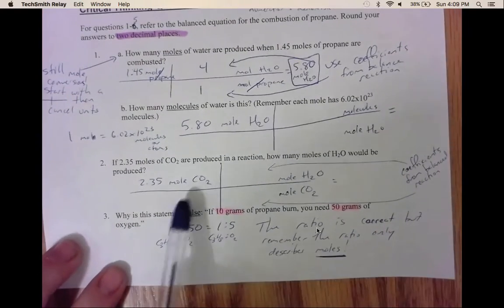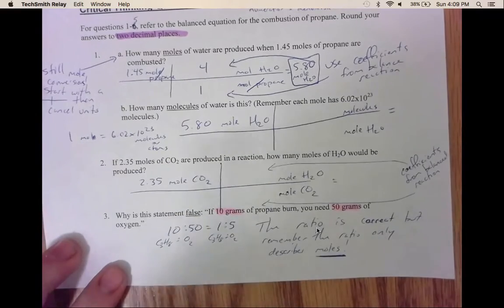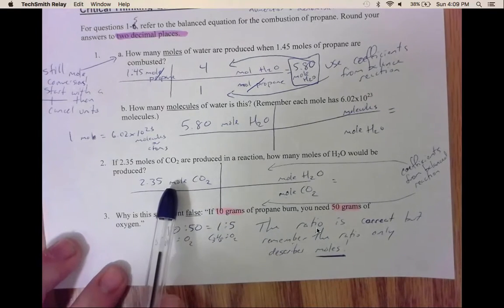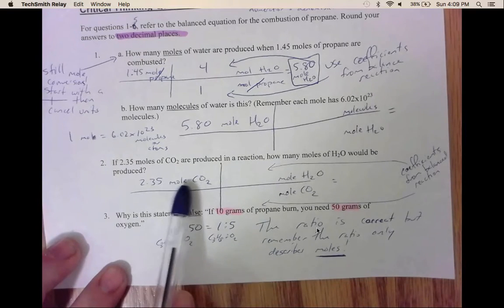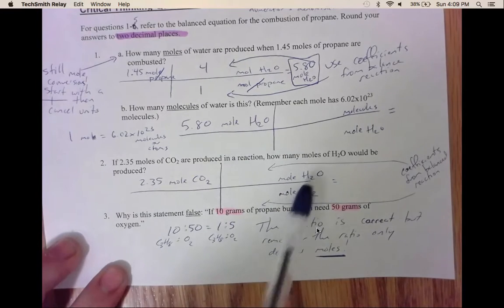Question 2. Question 2 is just like 1A. We're doing a mole to a mole conversion. So we're going to have to use the balanced chemical equation. So we start with a T. What we know goes in the top left. Remember to include, when you write moles, make sure you include the molecule because you're converting to another one. It would get confusing if you don't.